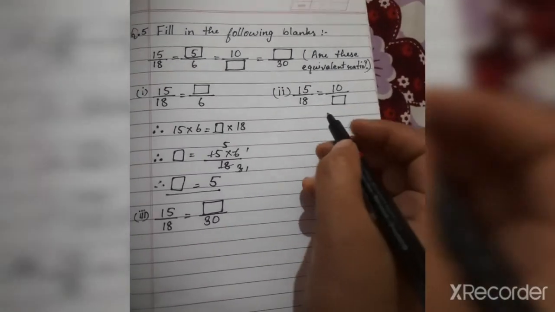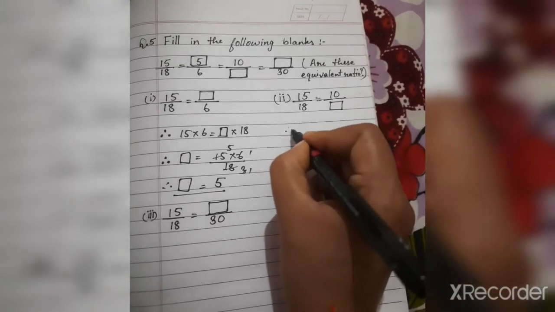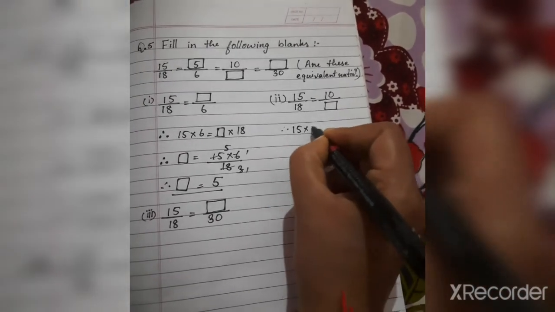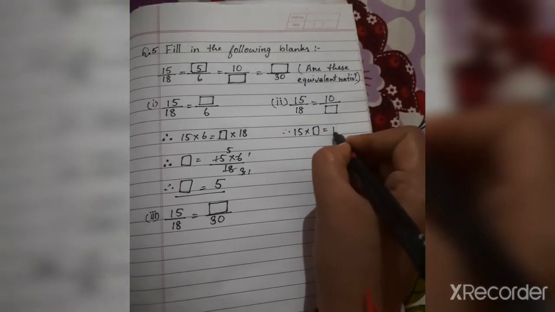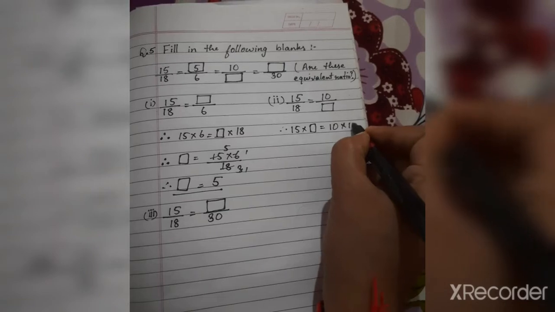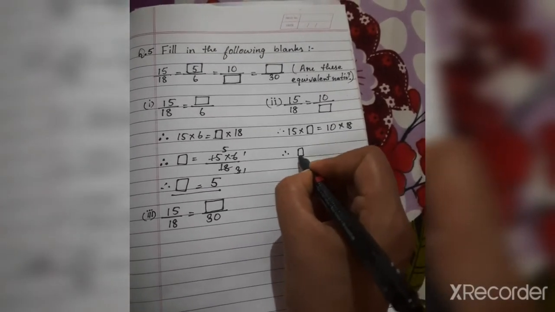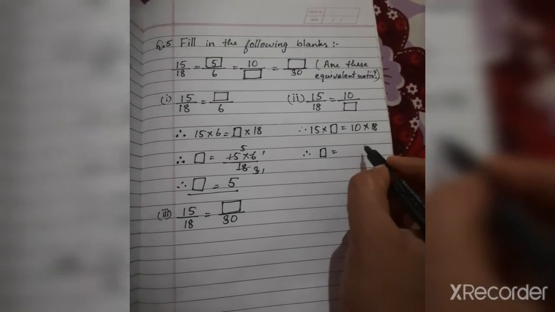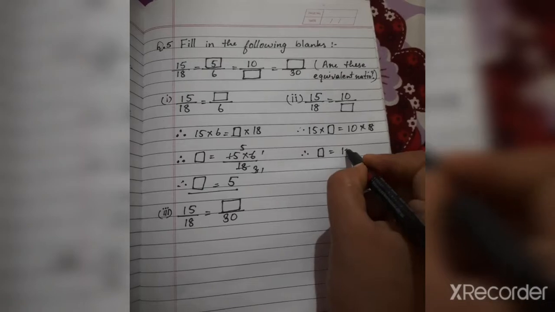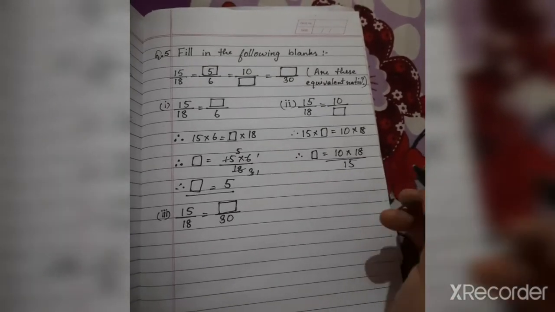Second one we will do similarly. 15 multiplied with the blank equals 10 multiplied with 18. Again separate this blank and take all the other terms on the right hand side. So 10 into 18 upon 15.